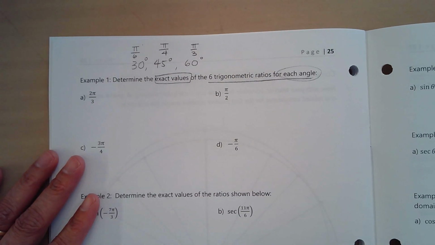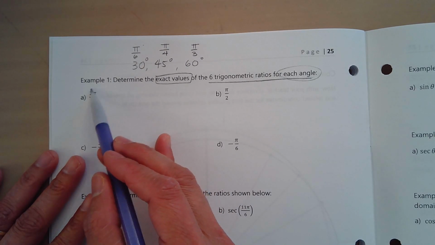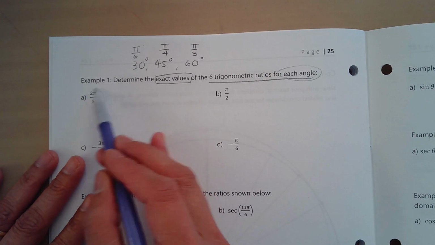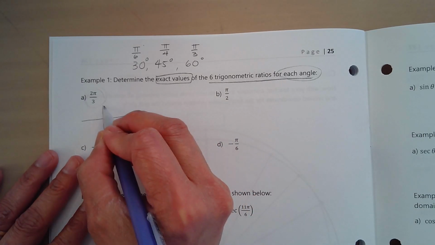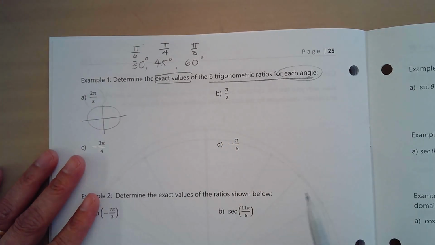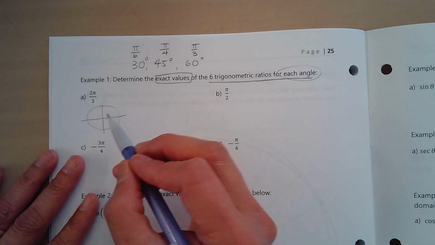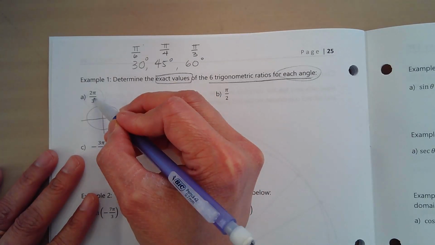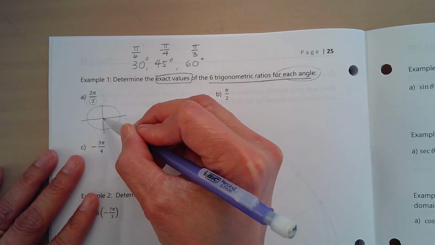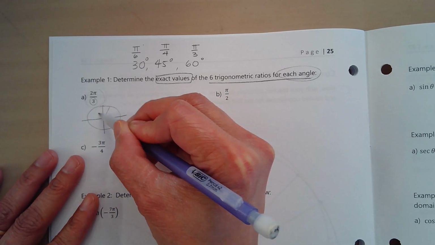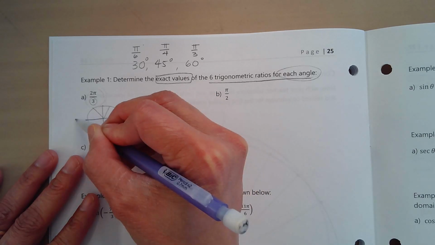Okay. So when we look at, can we see this in our mind? 2 pi over 3. Where would that be? The pi is cut into 3 equal parts, so that's 1, 2, 3, right?